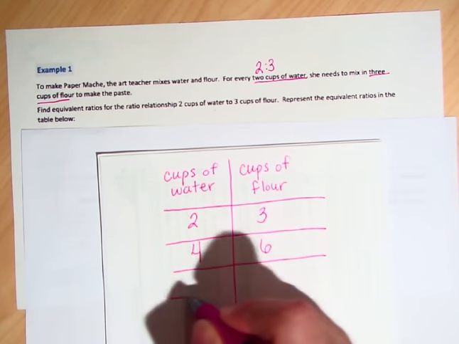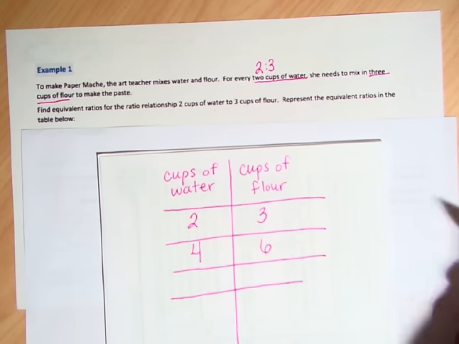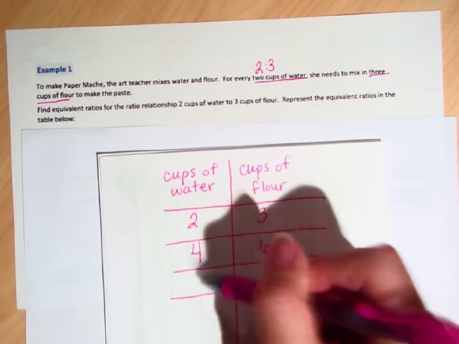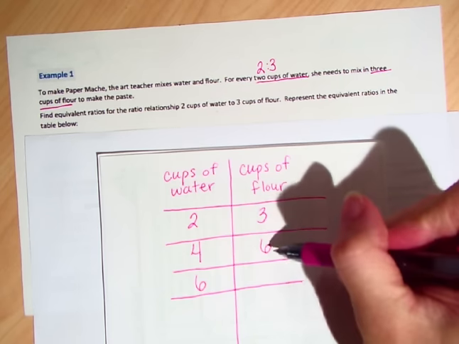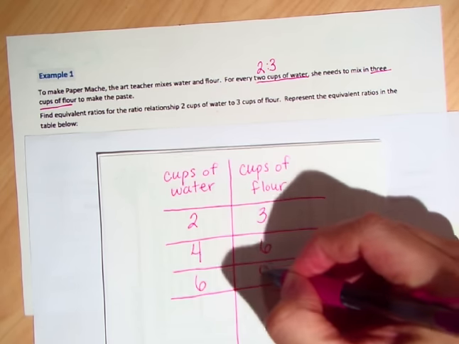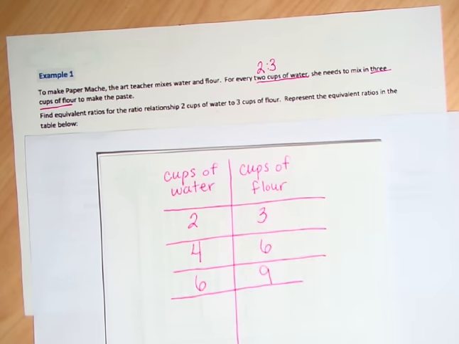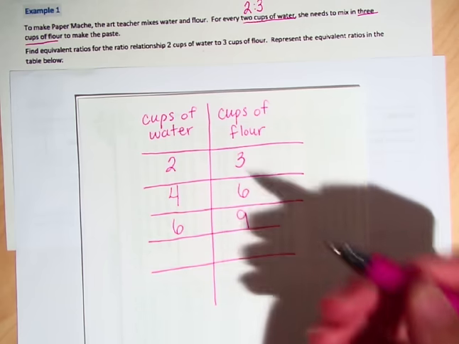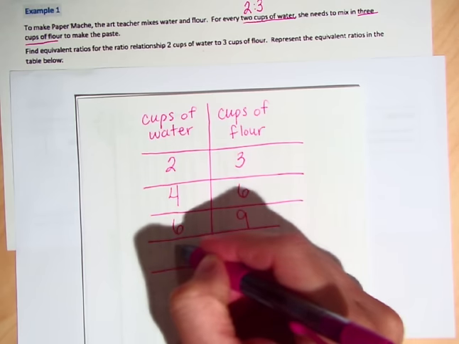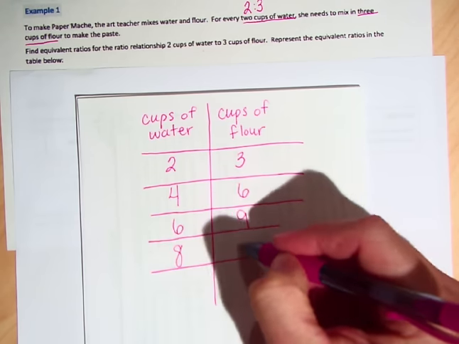Let's keep this going. We'll do maybe 5 different ones. If she has 2 more cups of water, she will have 6 cups of water. That means 3 more cups of flour, which makes 9 cups of flour. All right, let's try another one. 2 more cups of water and 3 more cups of flour.